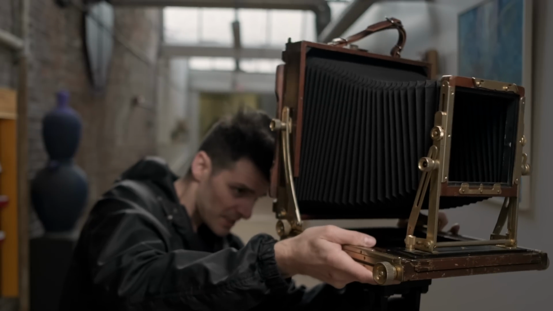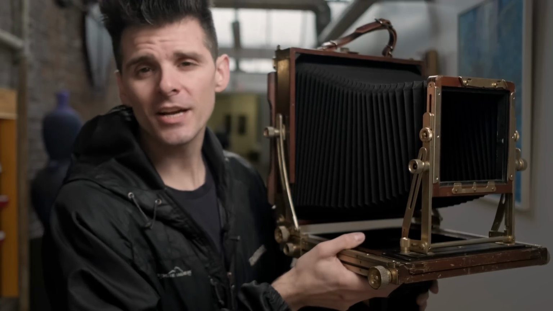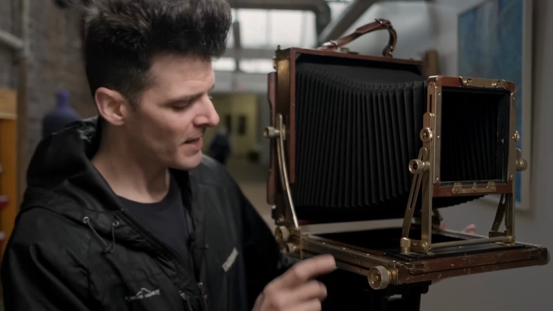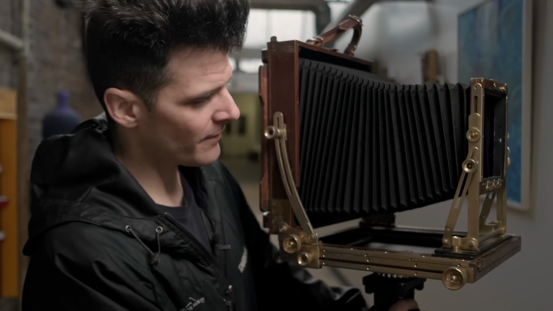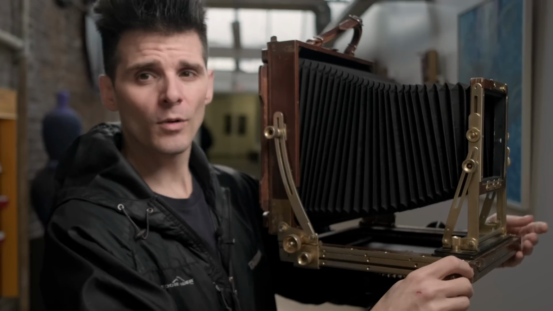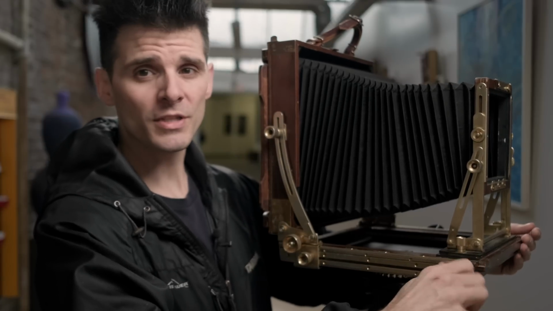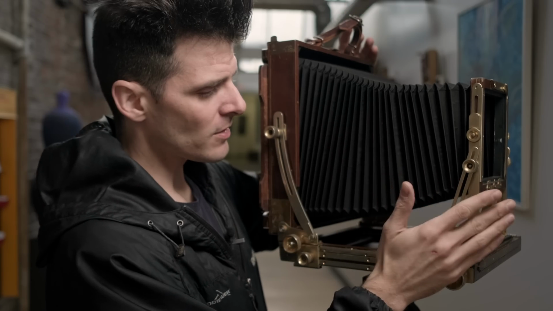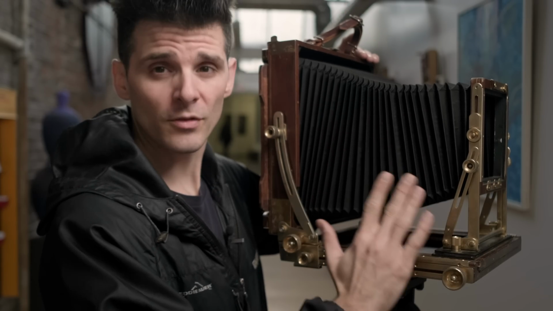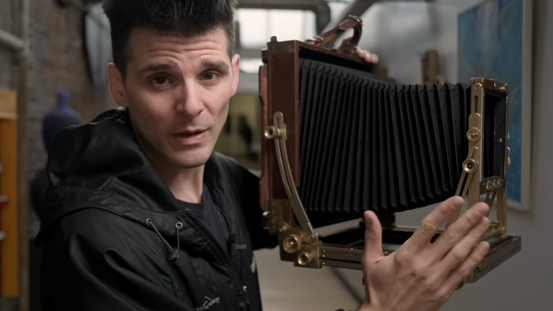So this is my 8x10" Tachihara folding field camera. This is a rack and pinion style camera, meaning that I have these gears on the right and left. One side unlocks, one side pushes and pulls the standards. The bellows in this configuration are roughly set for a 300mm lens, or about a standard 12" lens.